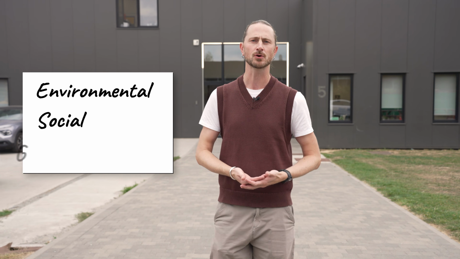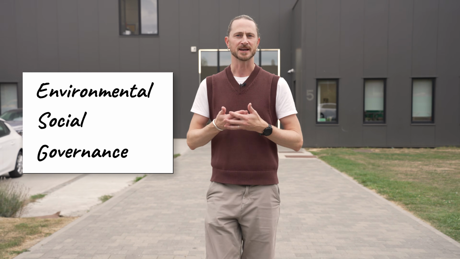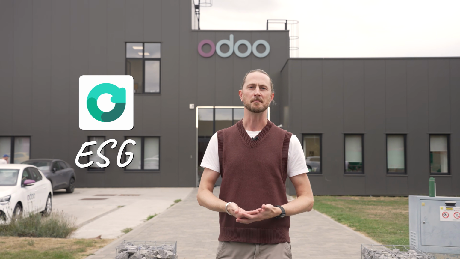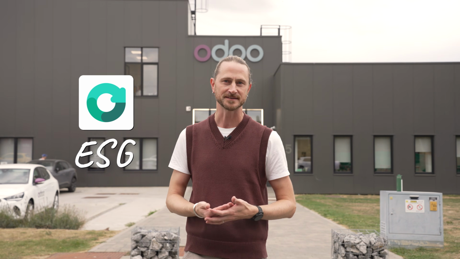Did you know that companies in the European Union will soon have to comply with new regulations and report on their environmental, social and governance practices? Here at Odoo, we've created a brand new ESG app designed to help companies measure and report their ESG footprint.